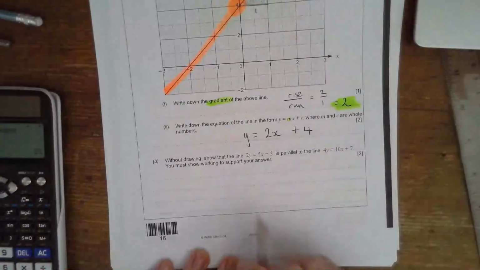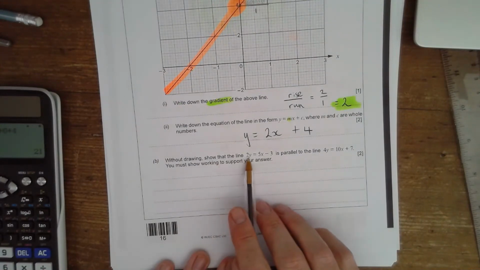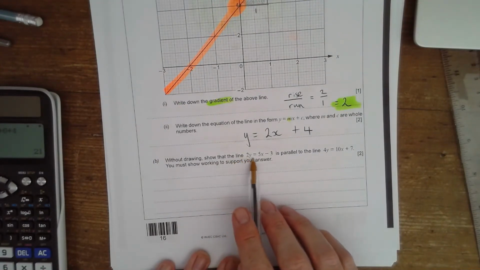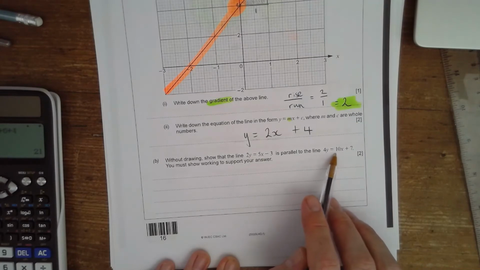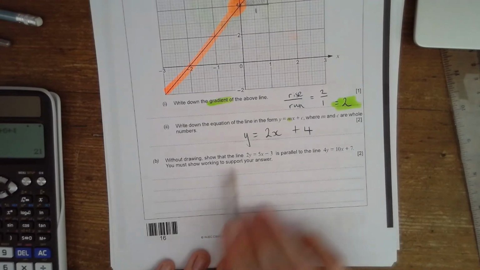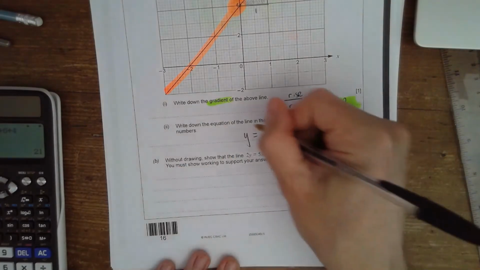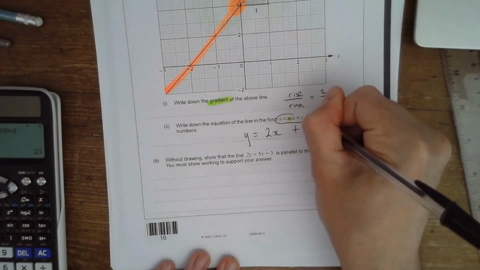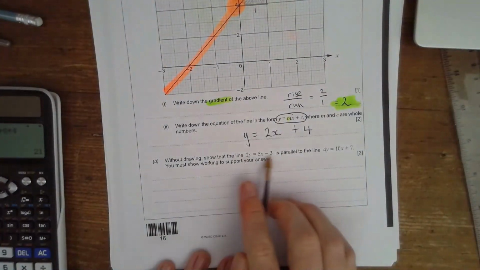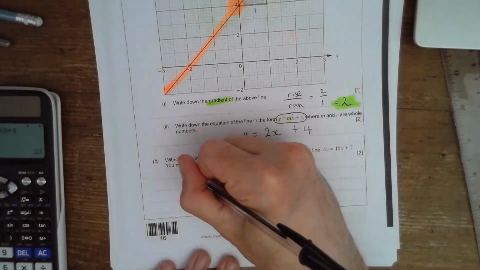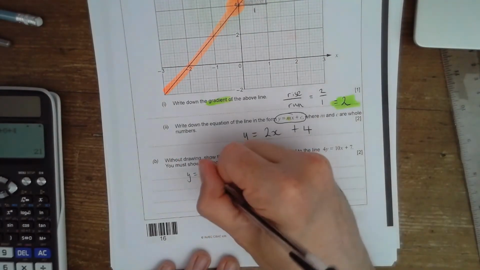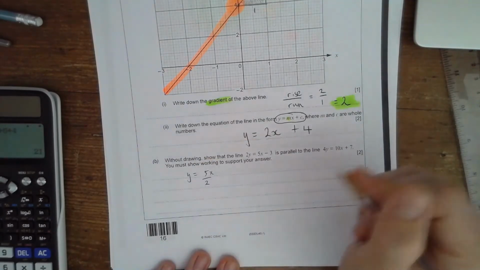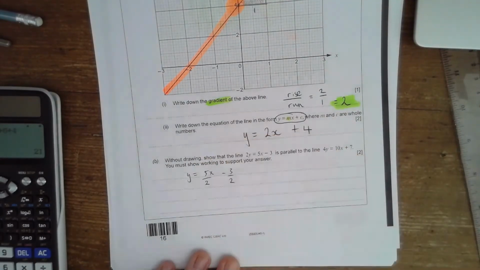The next question here says, without drawing, show that the line 2y plus 5x minus 3 equals 0 is parallel to 4y equals 10x plus 7. You must show appropriate working for your answer. Now, to compare things, we need to have it in the form y equals mx plus c, and this is 2y equals something. So what I'm going to do is divide everything by 2. So 2y divided by 2 is y, 5x divided by 2, minus 3 divided by 2.